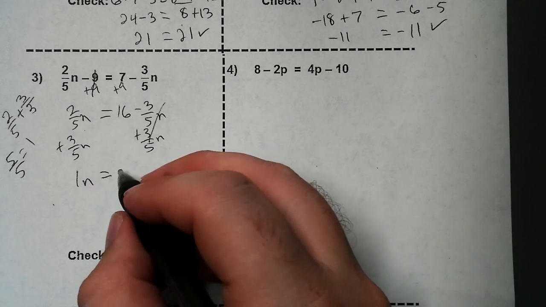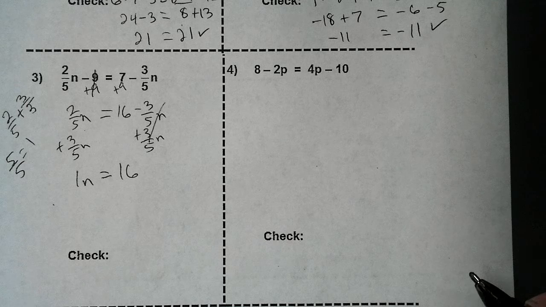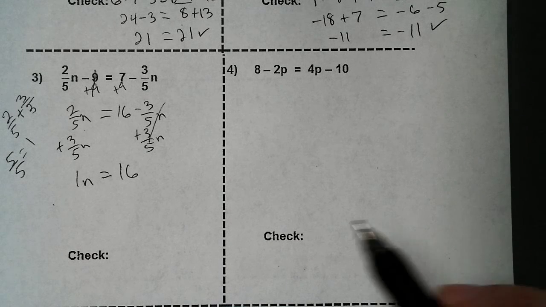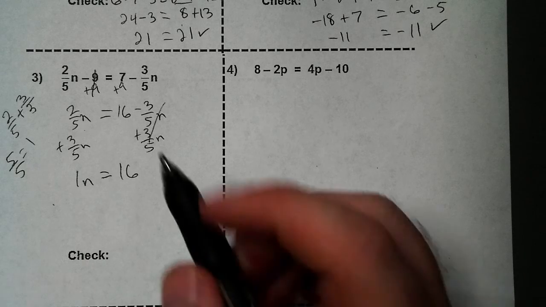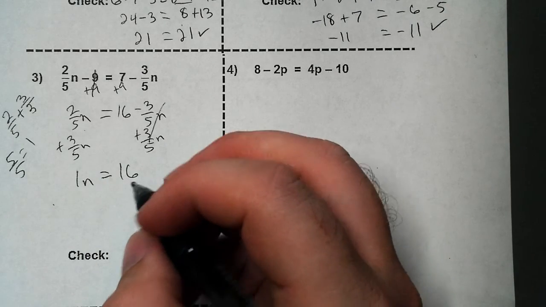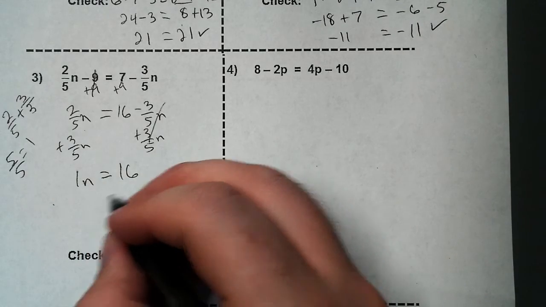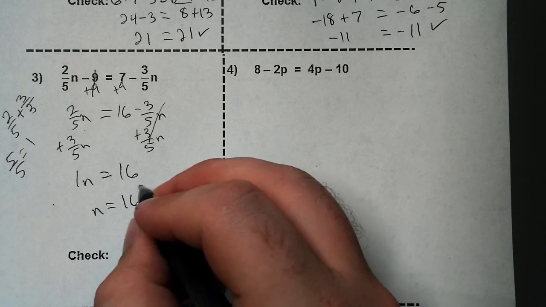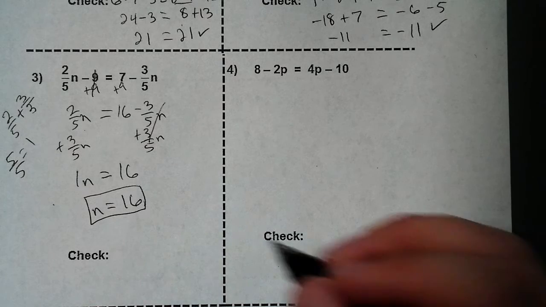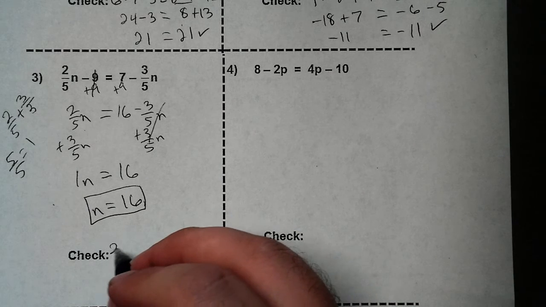So I've got 1n is equal to 16. Now, you're not going to see a problem written like that if you have that sneaky 1. So we can either divide by 1 or you can just rewrite it. If I divide by 1, 16 divided by 1 is still 16. So n equals 16.